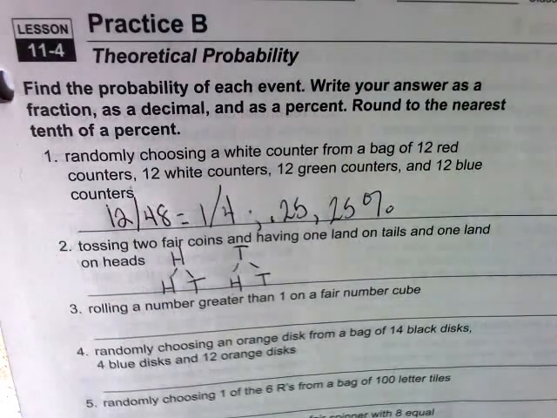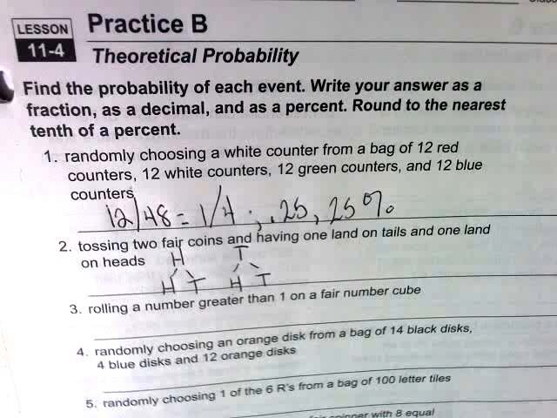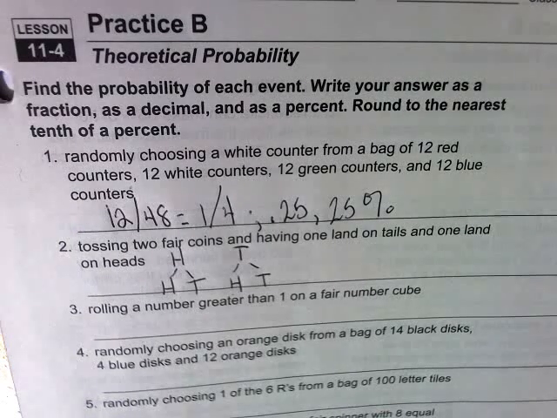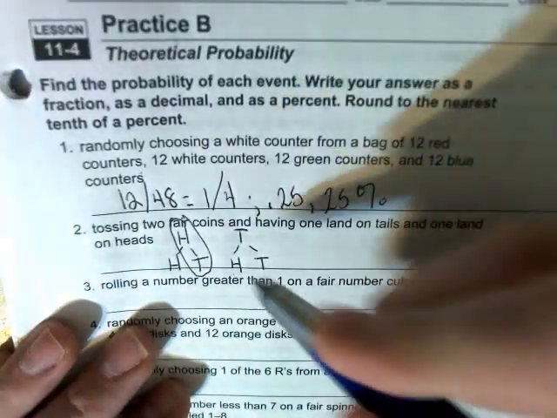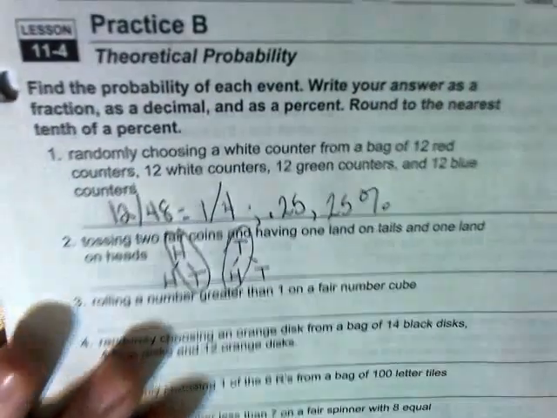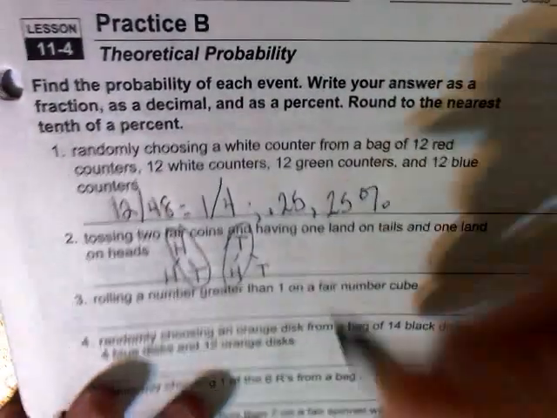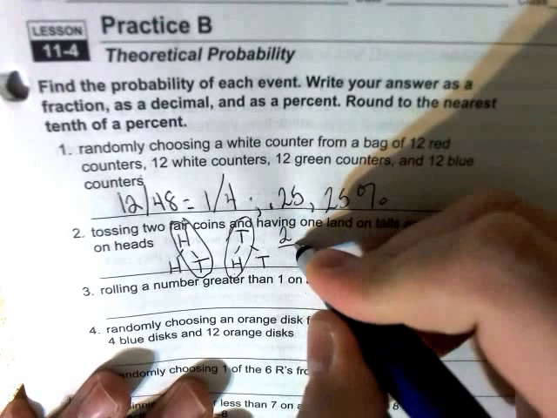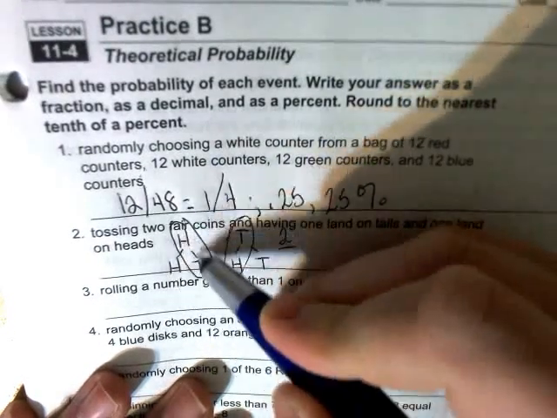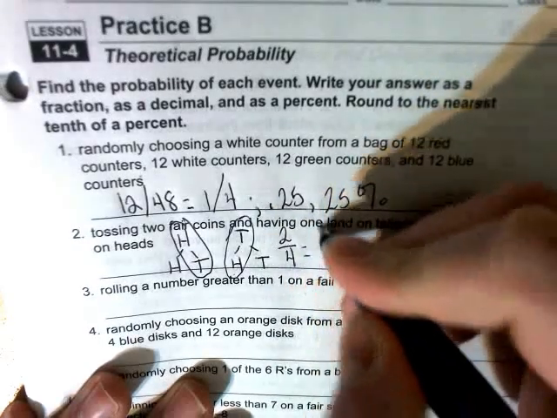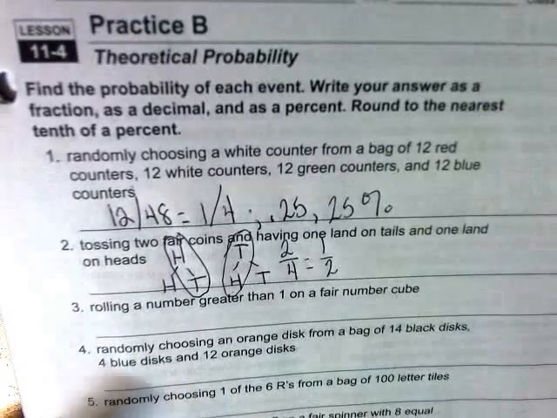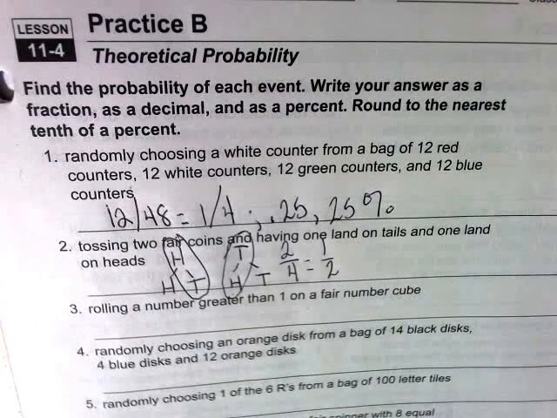So the question says, what's the probability of getting one on tails and one on heads? So opposite sides of the coin. Well, as you can see, we've got heads, tails here, and we've got tails, heads here. So there's 2 ways this is going to work out of how many possibilities? Well, there's 4. Heads and heads, heads and tails, tails and heads, and tails and tails. So there's a 2 out of 4 chance, or a 1 out of 2 chance fractionally, that I'm going to be able to do that.